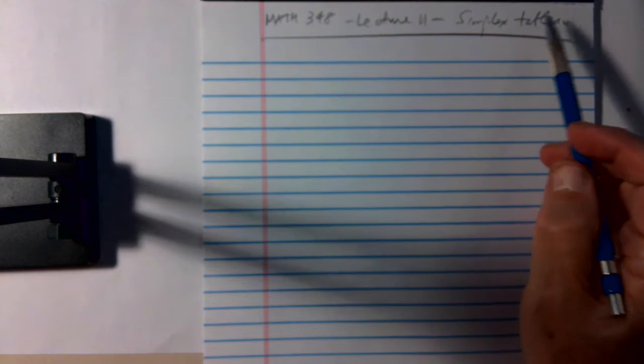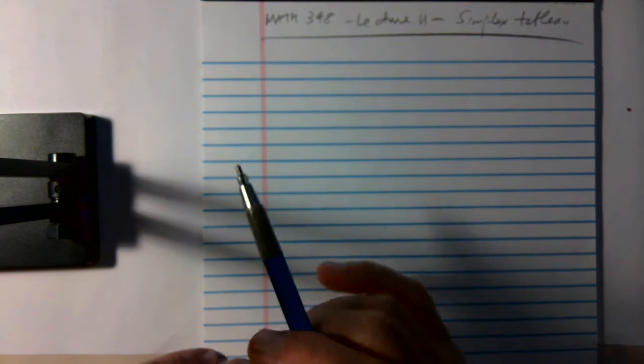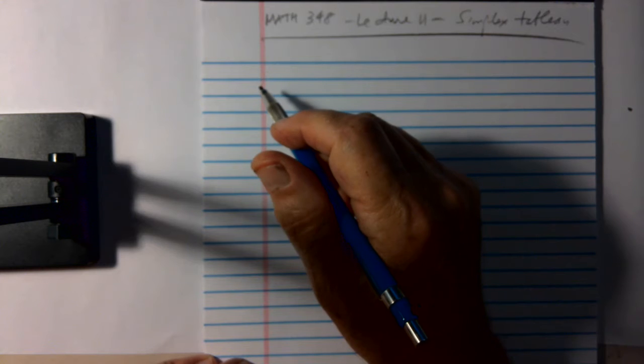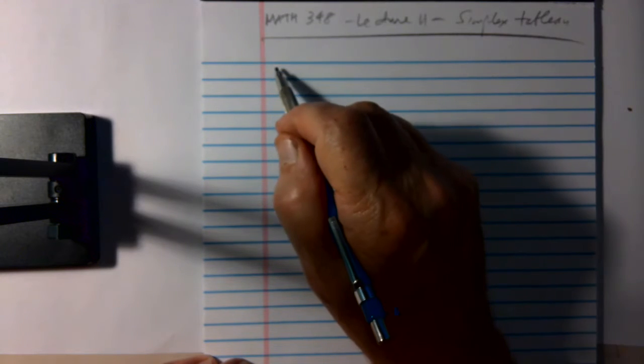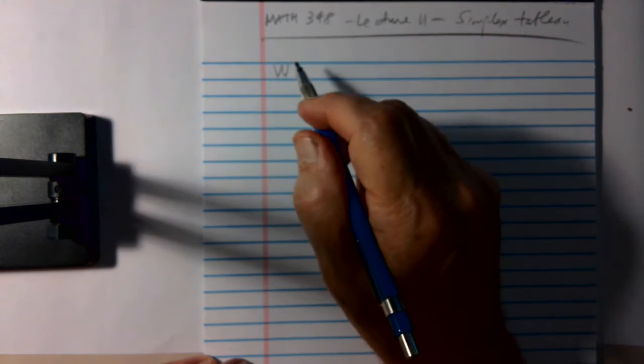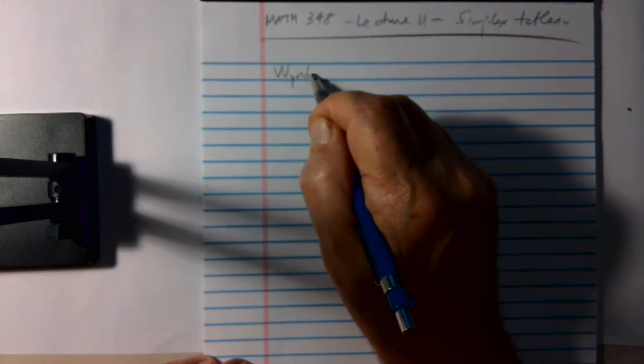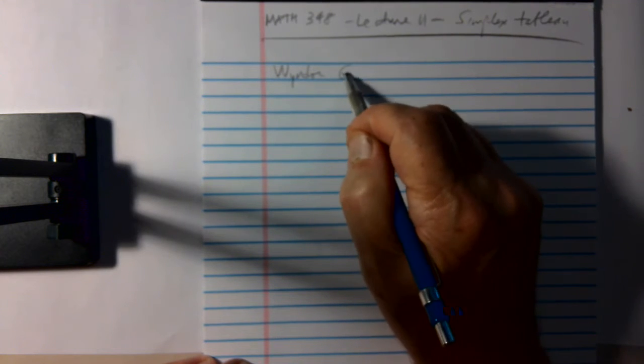So this is a lecture to give an example of the simplex tableau method for solving a linear programming problem. And I'm going to start by going through a problem which is in the book, which is the problem that's based on the Windor glass company problem.